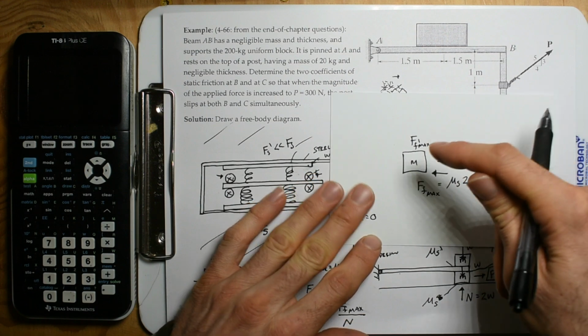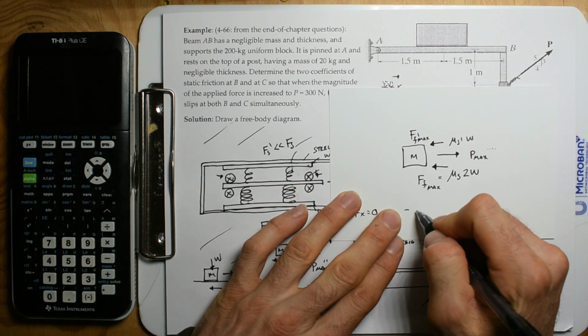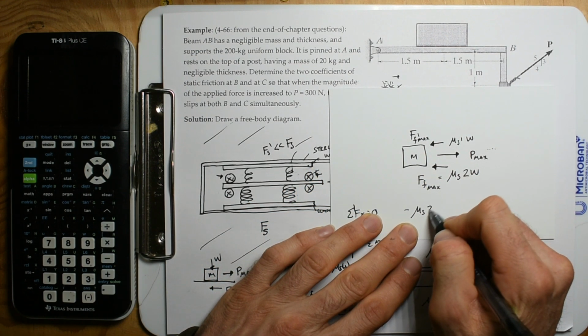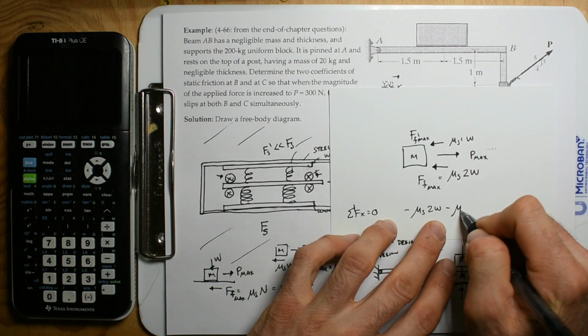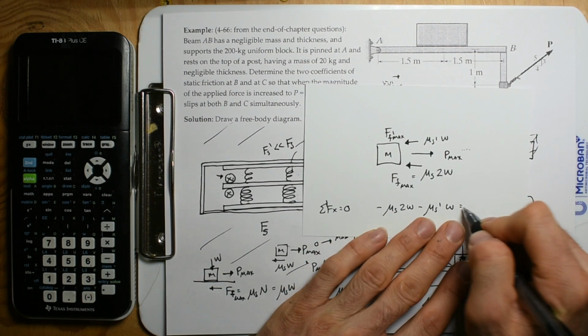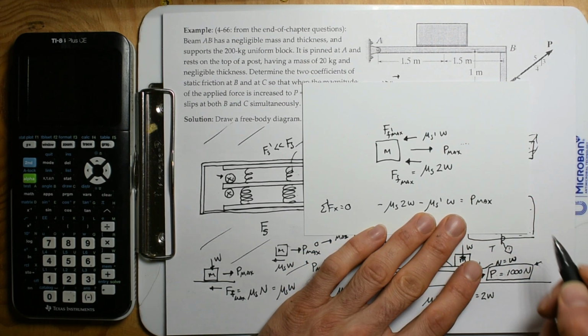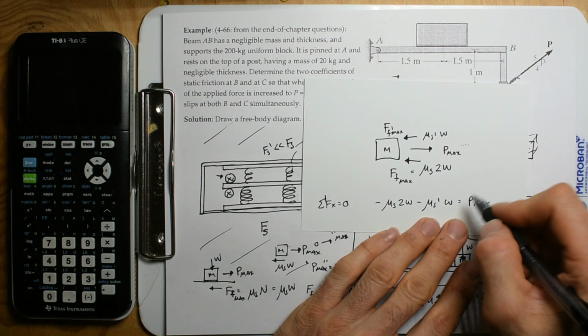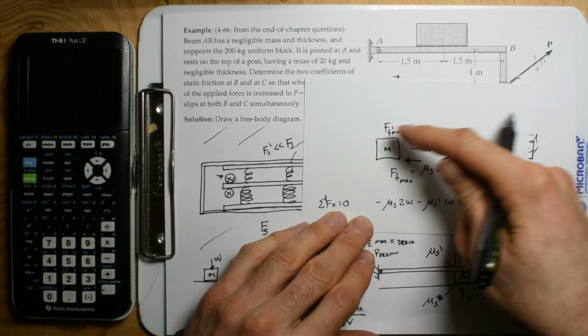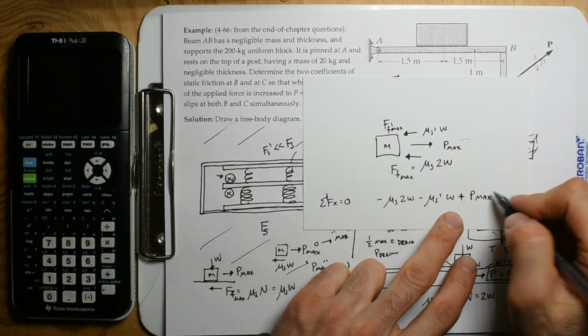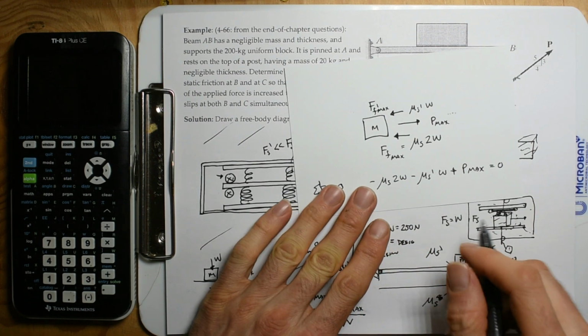We'll do this one first: negative mu s 2W minus mu s prime W, plus P max is equal to 0.